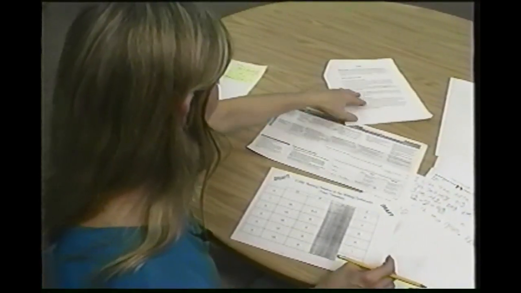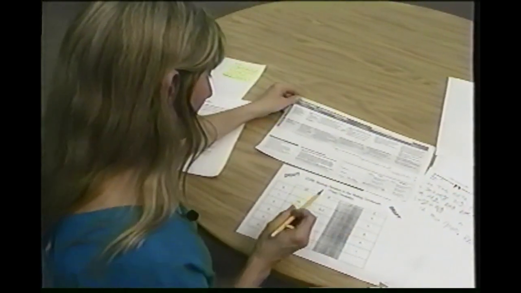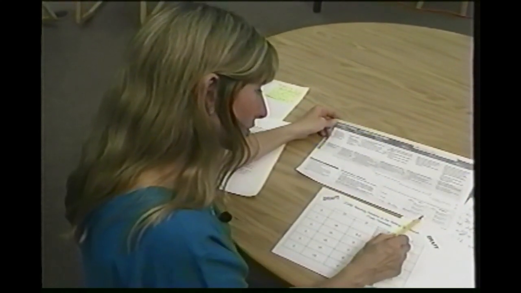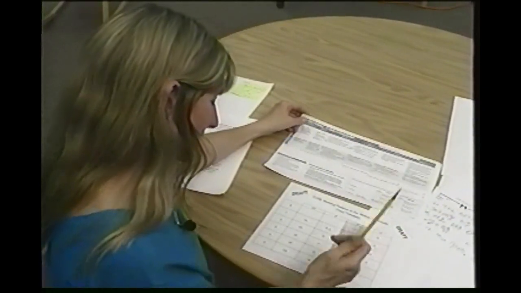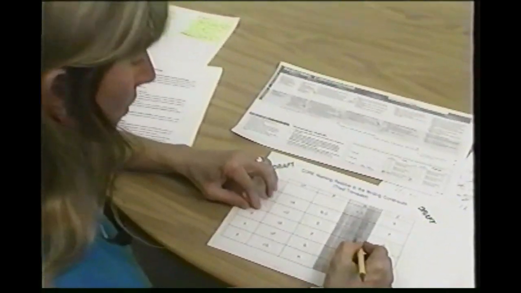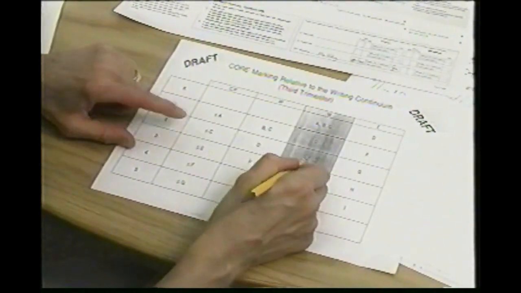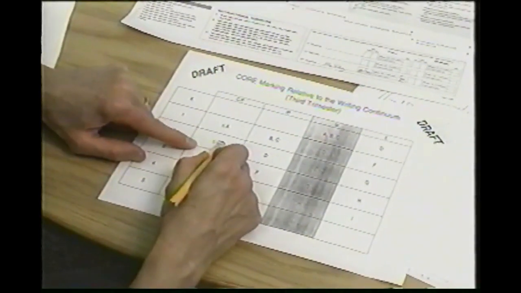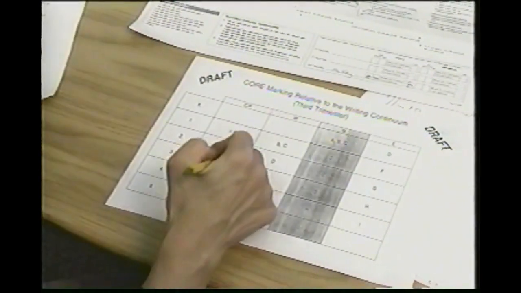As I look at the continuum, I see that in ideas and content, Kirsten was at level C, and in conventions, she was at E. As a second grader, if I were only considering conventions, I would say she meets. However, I'm going to take the lowest of the two, which is ideas and content, and put her in the CP column.